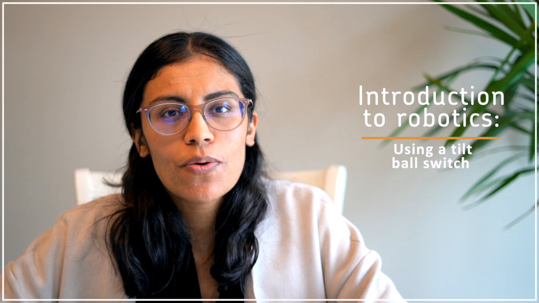In today's video, we'll learn how to program a tilt ball sensor or tilt ball switch to turn an LED on or off. So today we'll start by building a simple circuit where the LED is connected to digital pin 7 and the tilt ball switch is connected to digital pin 4 on our microcontroller. If you're new to this technology, make sure you check out our last 3 videos to get you caught up to speed.